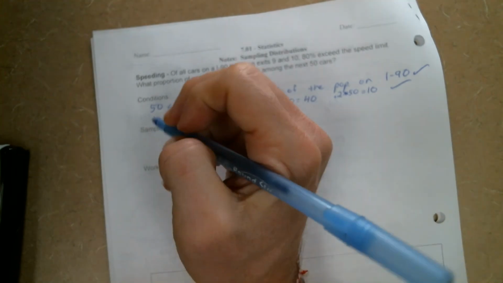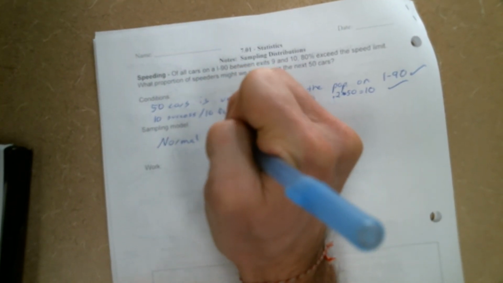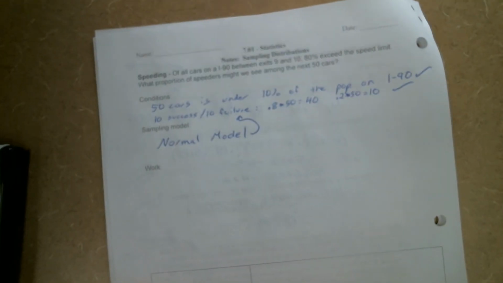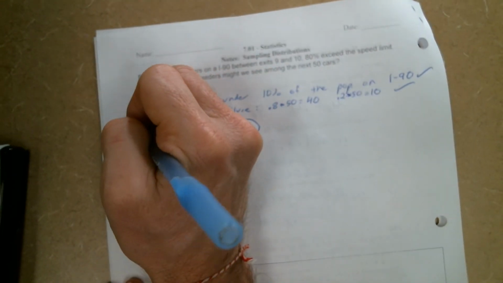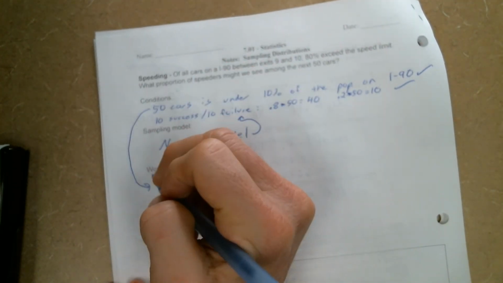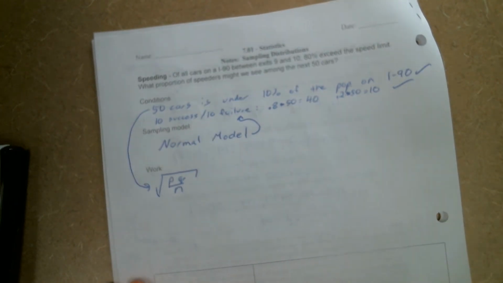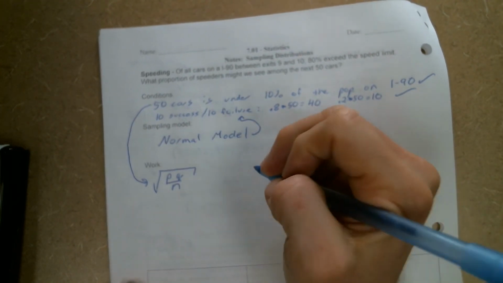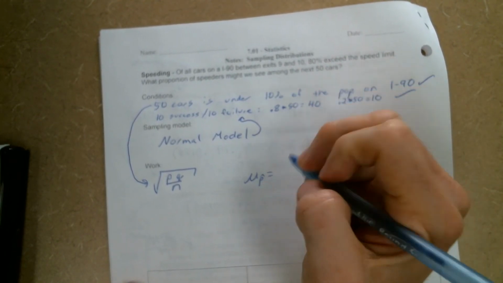So we're good there. So our sampling model is we can use a normal model. And that is because of the 10 success, 10 failure condition. And even though we're sampling without replacement here, the 10% condition allows us to use the square root of PQ over N. So just a reminder that that's what those conditions correspond to. So the mean of our sampling distribution is just going to be that 80%.